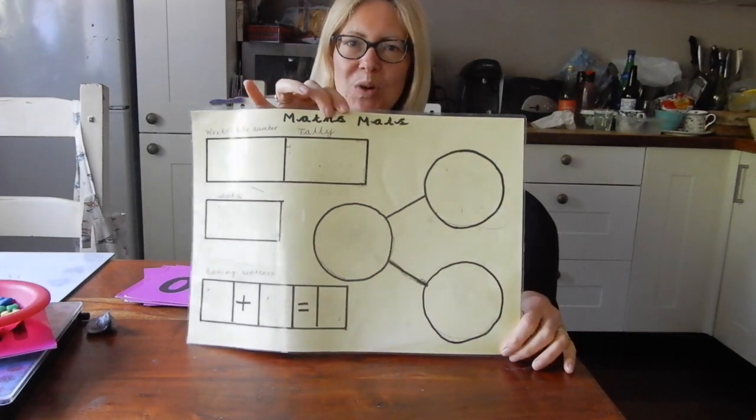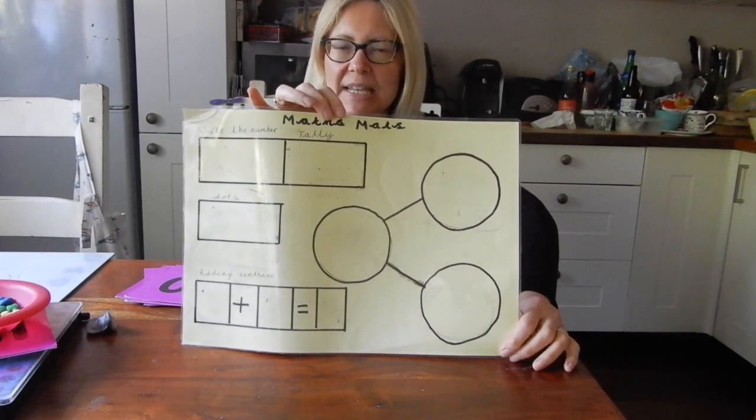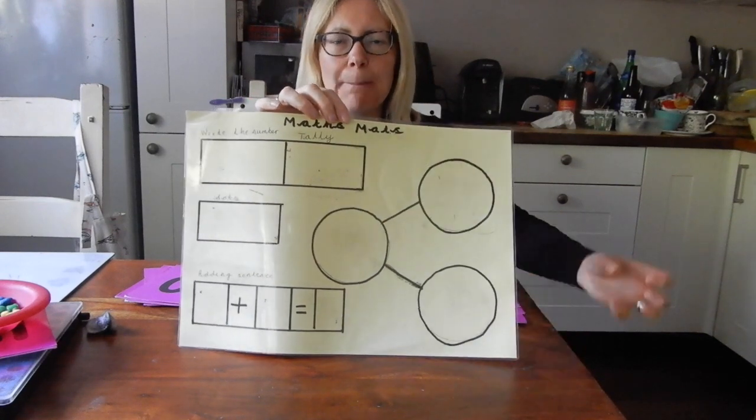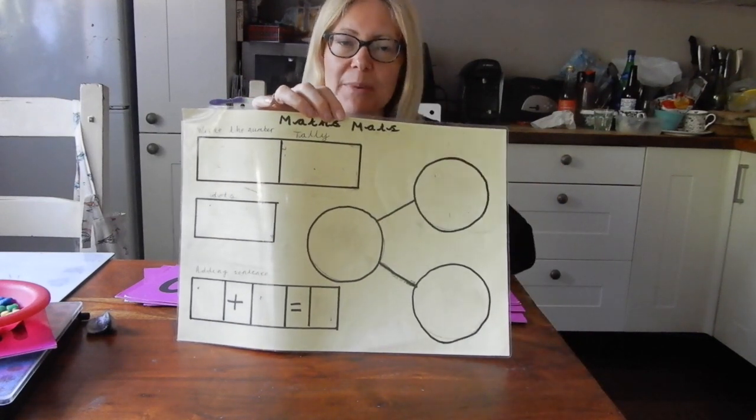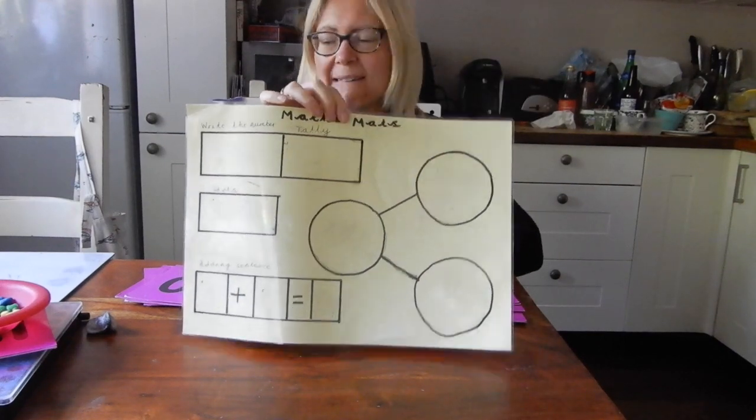Don't forget how important this is if you're doing this. It really is to explore those numbers and realise all the different ways that you can make those numbers using other numbers and what they would look like in lots of different situations. So very important, your number of the day. So well done if you've been doing that all this time. Pat yourself on the back.